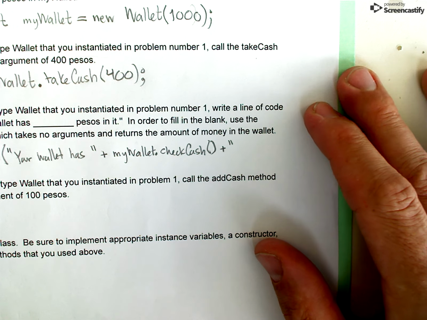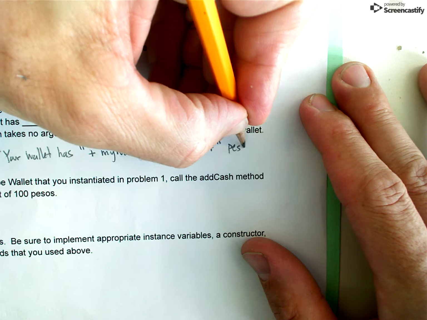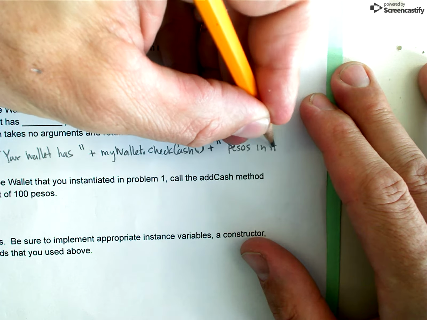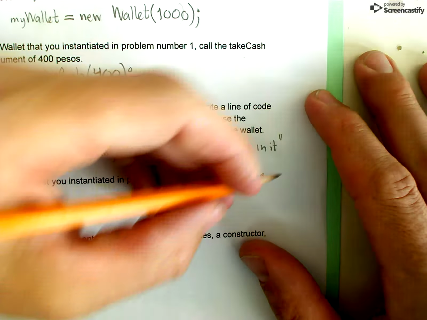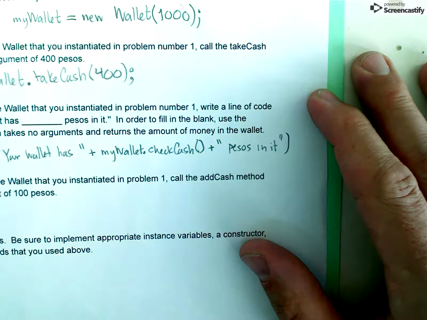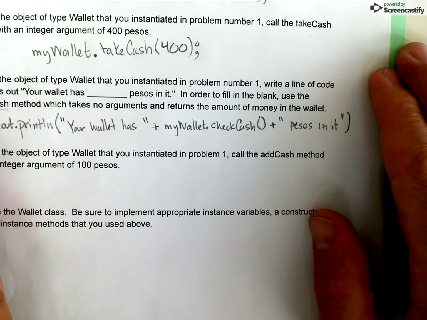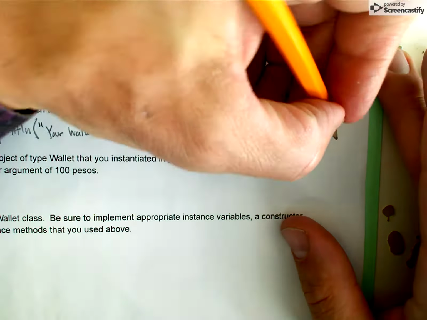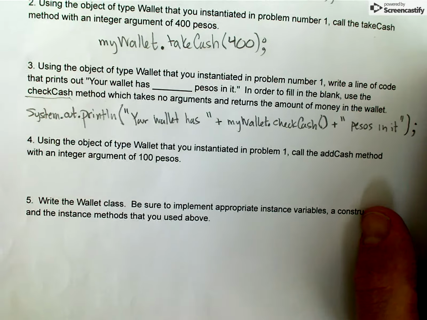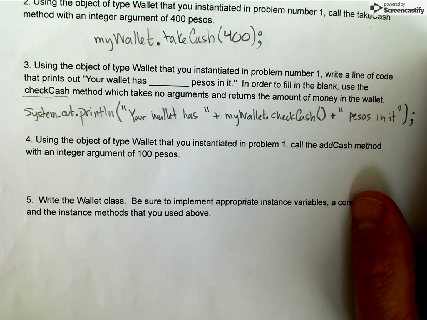and then I'm going to keep going, and I'm going to finish with pesos in it. Close my quotes, close my parentheses for my system.out.println call, and then add a semicolon. There we go.